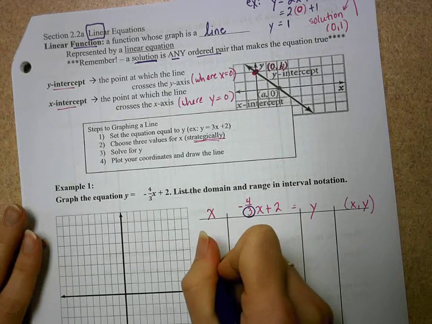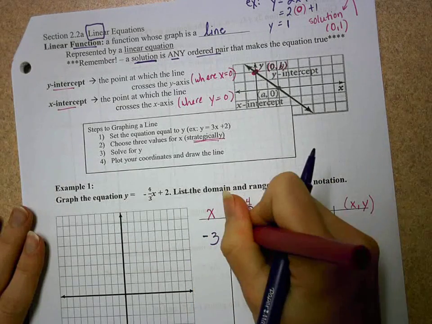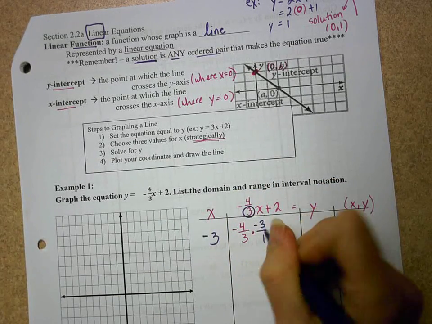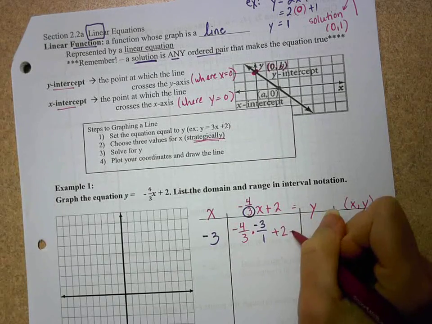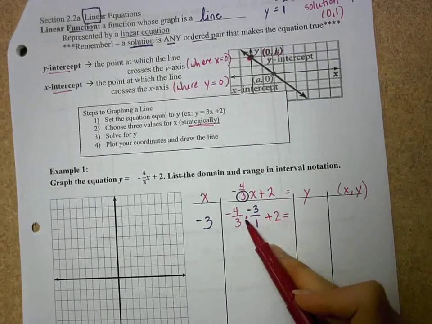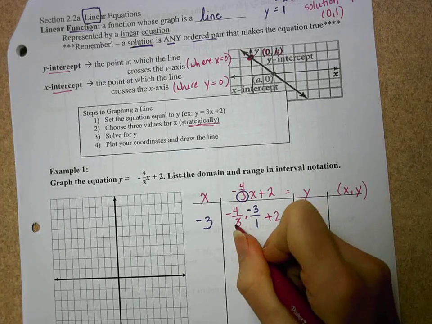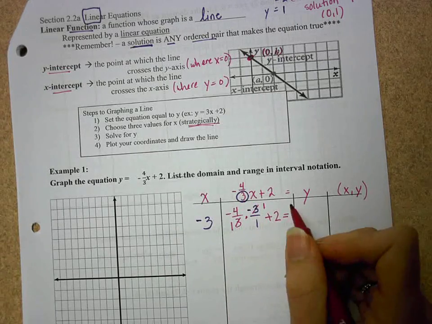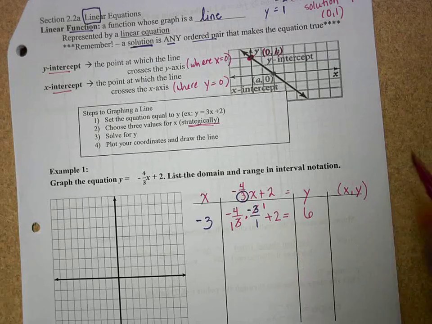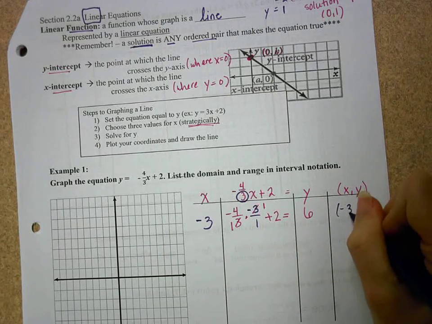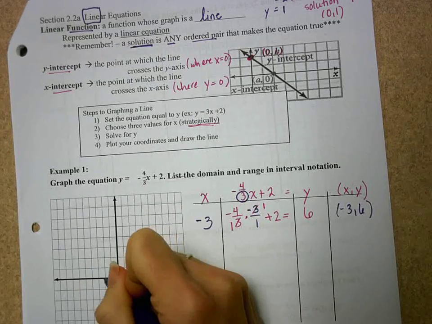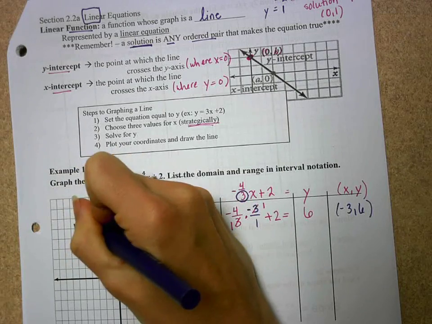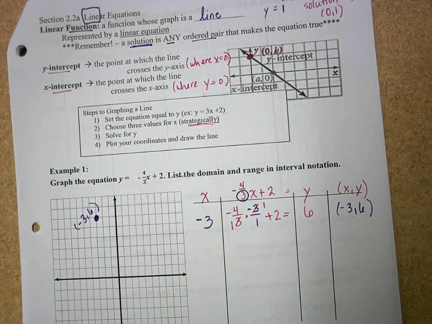Let's try -3. If I plug in -3 here, I have -4/3 times -3/1, plus 2. Why was that a nice number to choose? Look what happens to the 3's. They get reduced. 3 goes into itself one time, 3 goes into itself one time. -4 times -1 is +4. 4 plus 2 is 6. So I have the ordered pair (-3, 6). And I can plot that: -1, 2, 3, and up 6: 1, 2, 3, 4, 5, 6. And there's one solution to my linear equation.